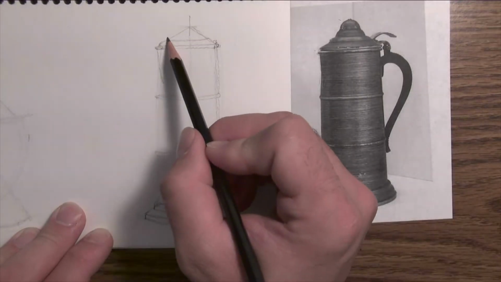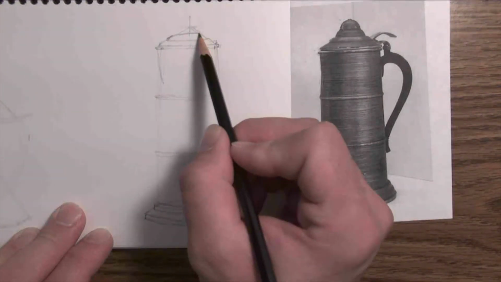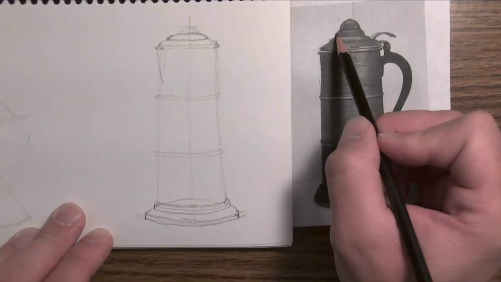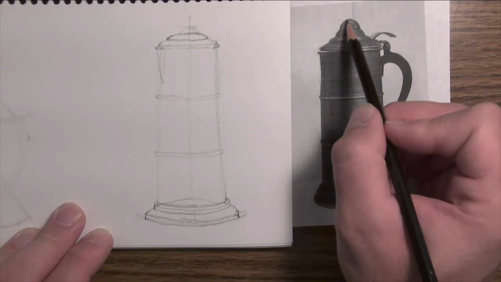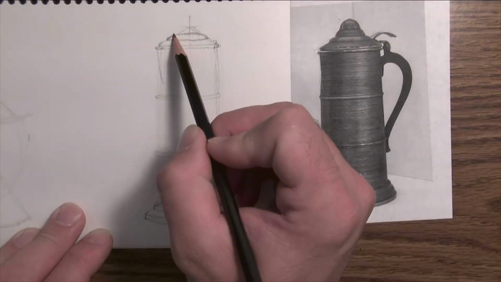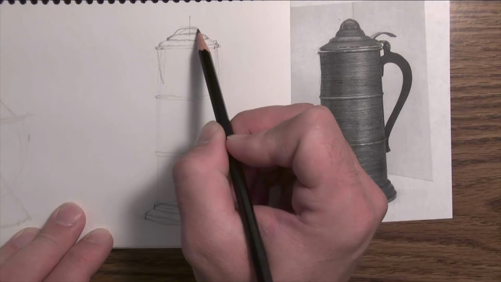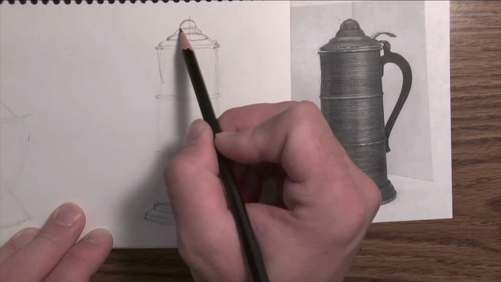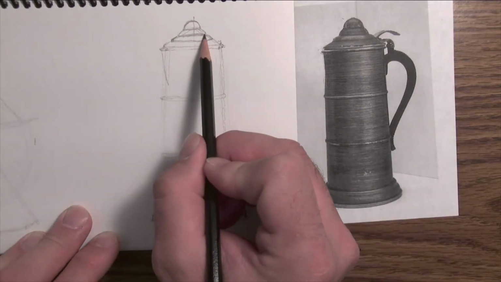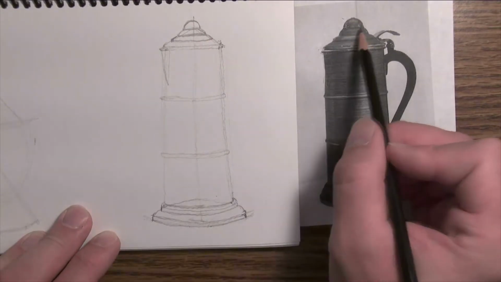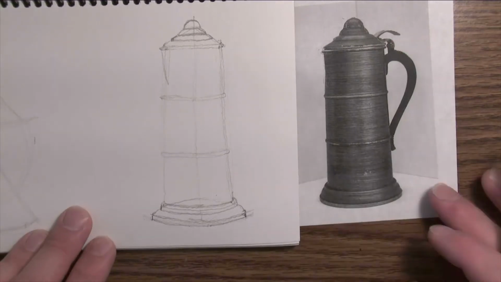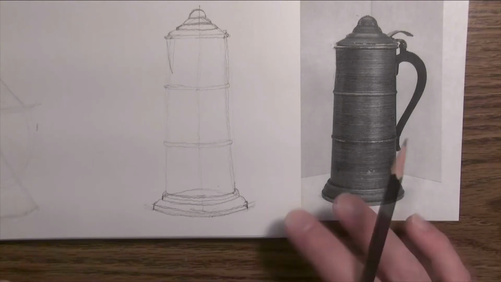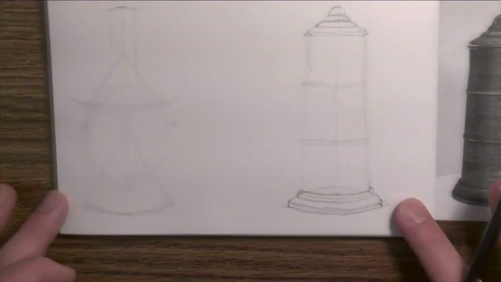So that's a hemisphere right there. And then I've got two more hemispheres that make up the top. One's a little bit bulkier than the other one, and then the other hemisphere sits on top. Notice the flat edge of them, they're all flat. The bottoms are all flat because they're at eye level. And that is the basic blocking for those two forms.